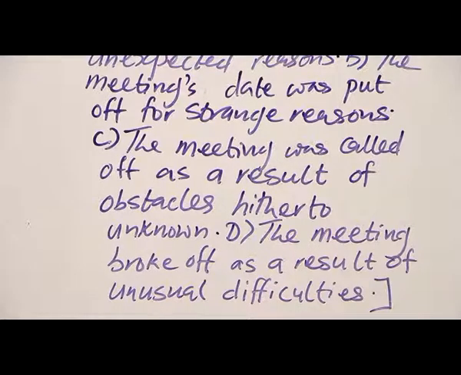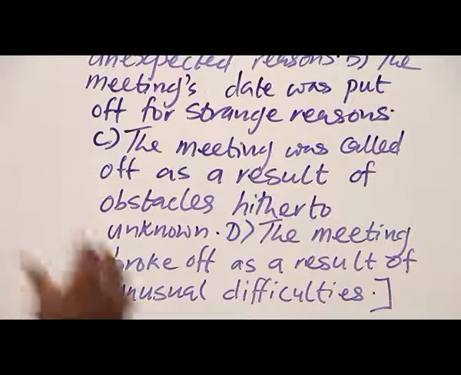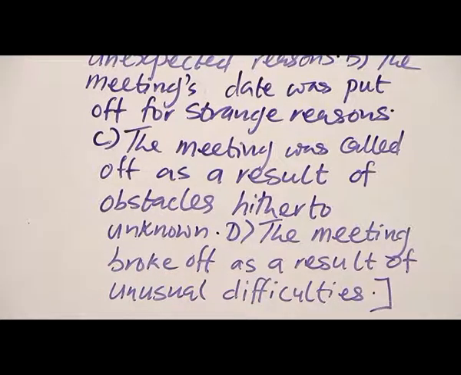Now we look at option D. The meeting broke up as a result of unusual difficulties. Now, can this qualify as an answer? First, we look at the word broke off. Broke off means to discontinue. It therefore means that the meeting was being held and then they discontinued it. And when you use the word broke off, in most cases, it means the discontinuation came out of probably argument or brawl. So that tells you that this can be the answer, because it's different from postponement, discontinuing.